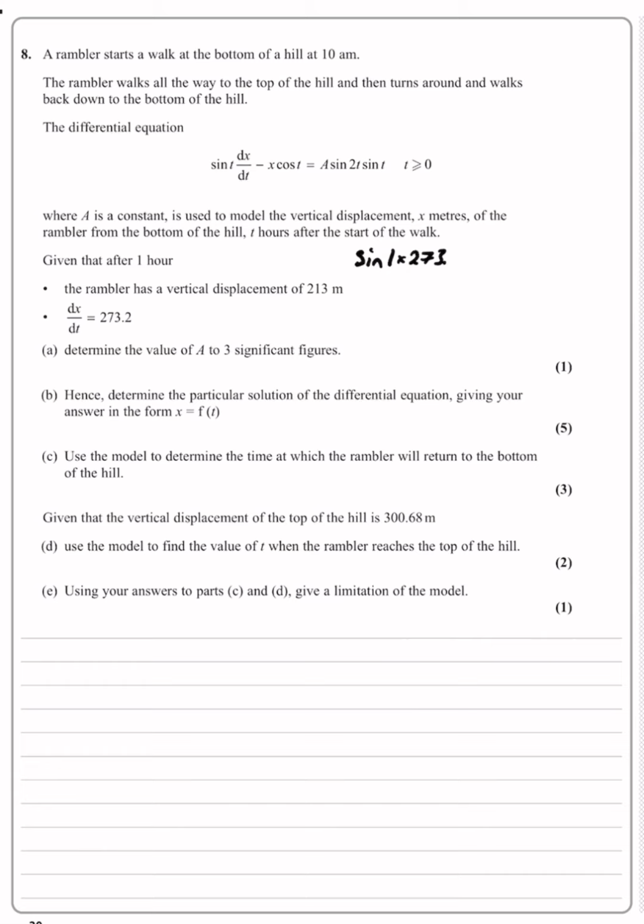So plugging the numbers into the equation, we'll get sine 1 times 273.2, subtract 213 lots of cos 1, divide both sides by sine 2t sine t, and substitute in again. That will give us our value of a. Plug that into your calculator, and to 3 sig figs, that's 150.